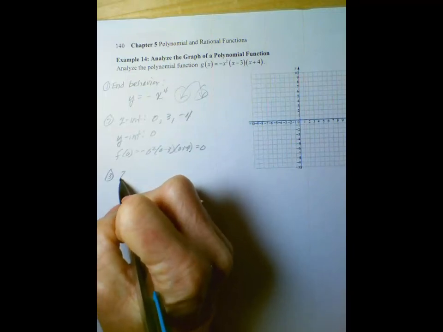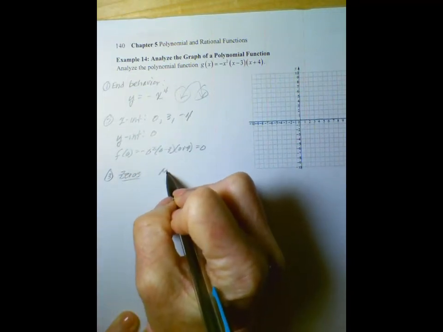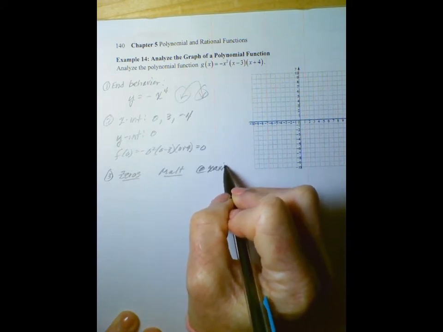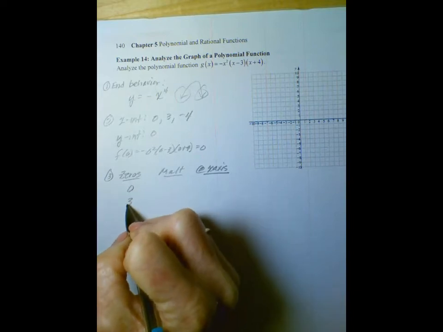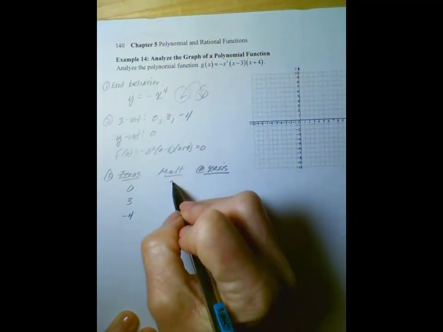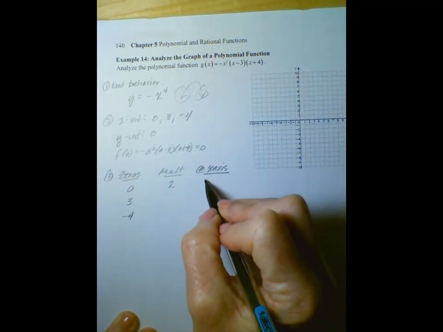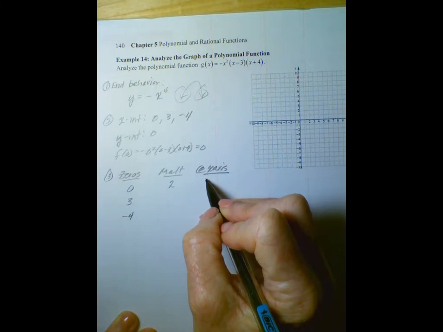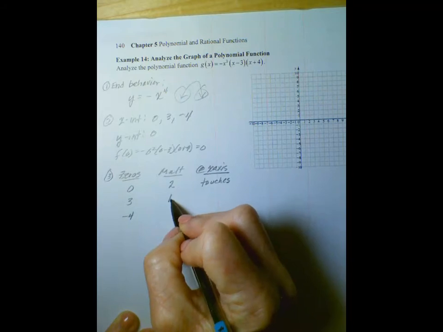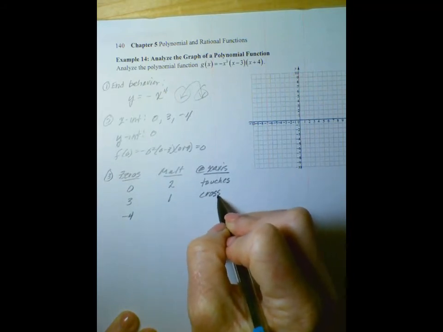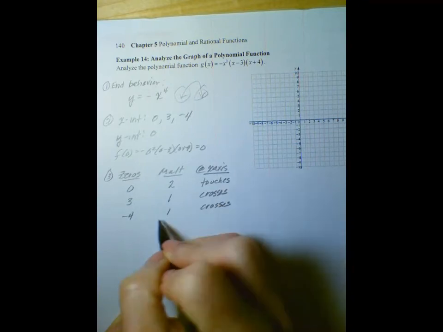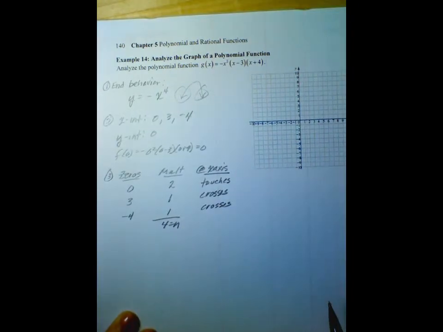All right, what are the zeros, their multiplicities, and what's happening at the x-axis? Okay, the zeros are 0, 3, and -4, same as the intercepts. What are the multiplicities? For 0, it was 2. That's even. So what happens at the x-axis if the multiplicity is even? It touches. Yes. For 3, multiplicity is 1, so it crosses. That's an odd number. And for -4, it's 1. It crosses. Again, this sum is our n, and it should be.